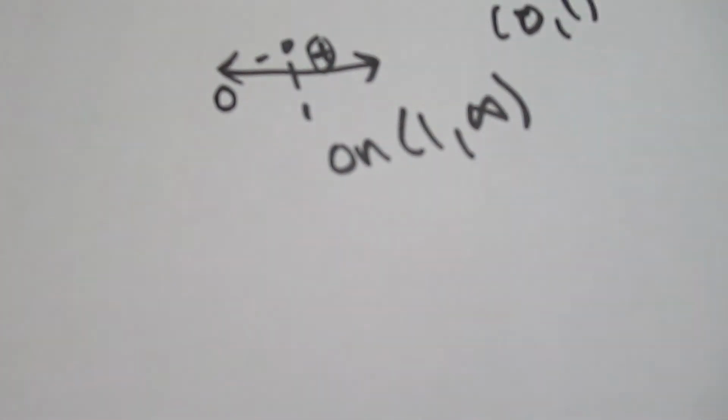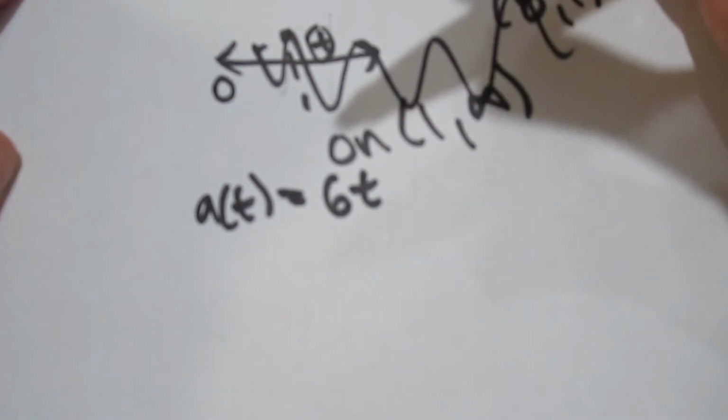And so, on to the next question. Is the particle's acceleration ever negative? Explain. This one's about acceleration, so none of this even matters right here. We're looking for acceleration. So we've got to take the derivative of velocity to find acceleration. So acceleration equals the derivative of velocity. The derivative of 3t squared minus 3 is 6t, using the power rule.